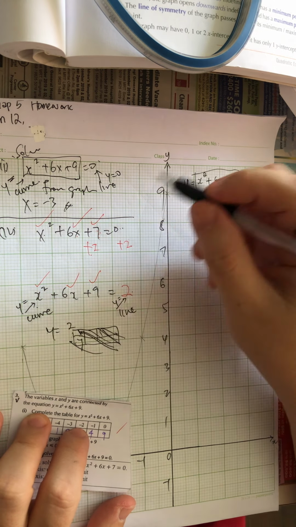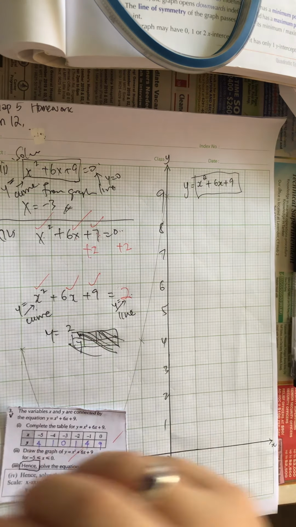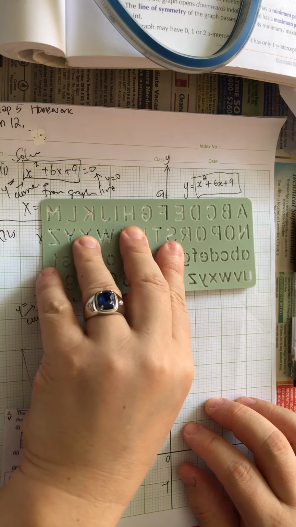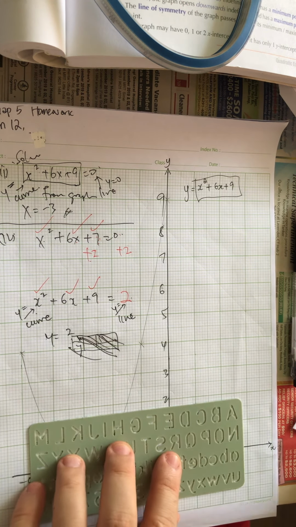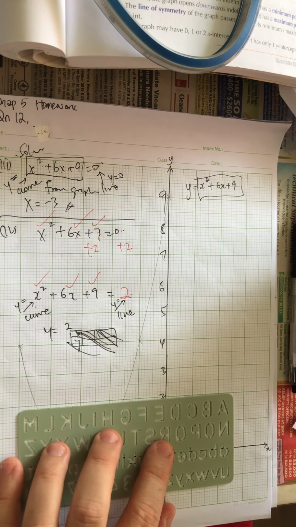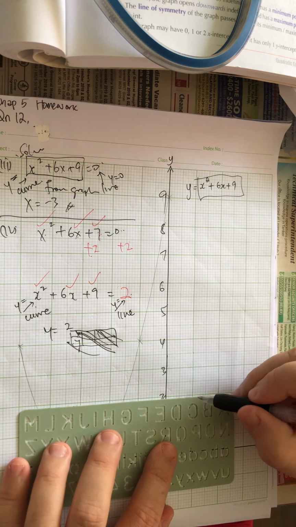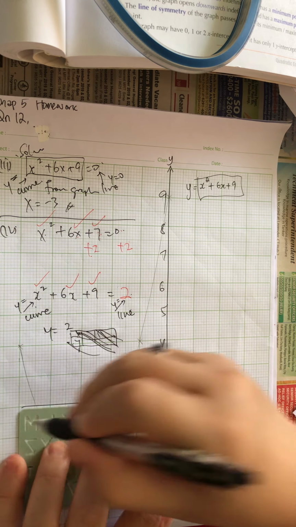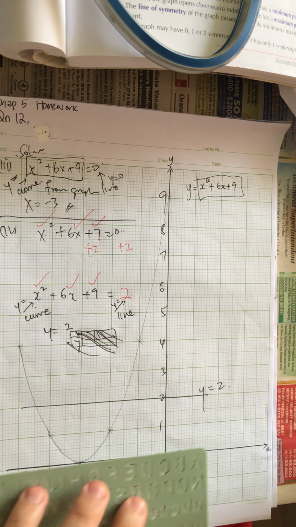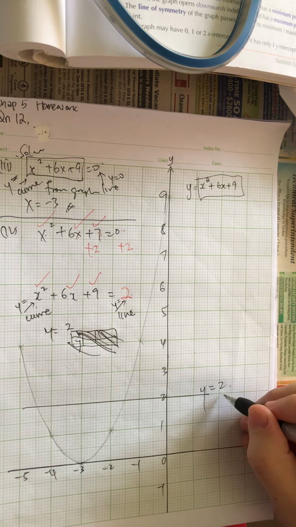y equals 2 is a horizontal line. Okay, y equals 9, 8, 7, 6, 5, 4, 3, 2. So 2 is here. You draw a line across. Just draw a line across, and that's your y equals 2. Label it. Must label, must label.